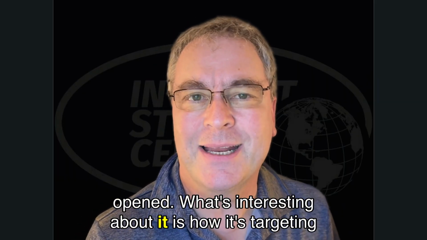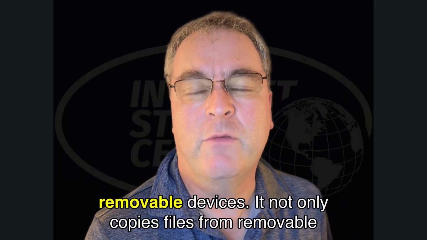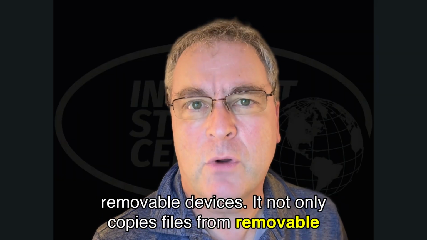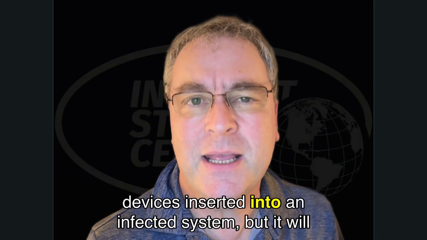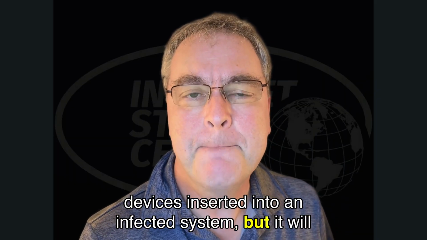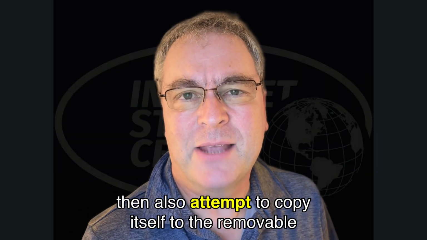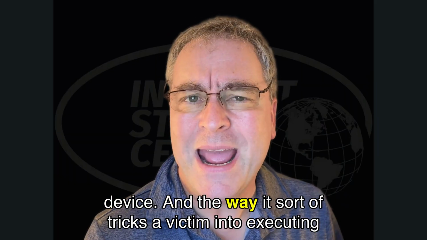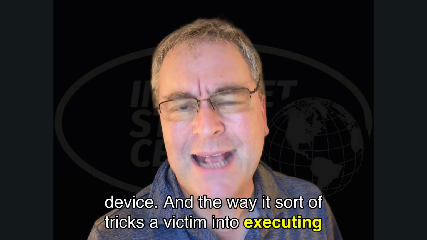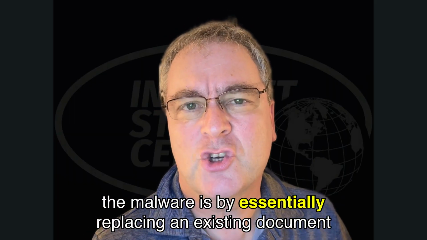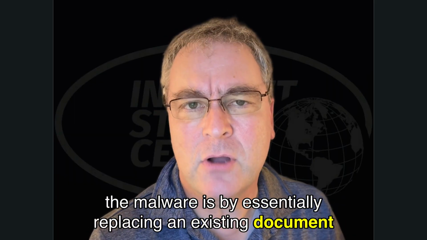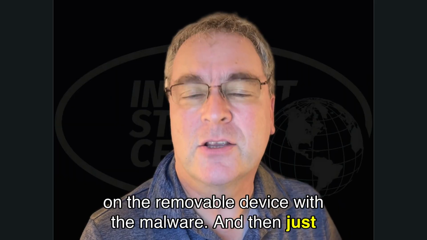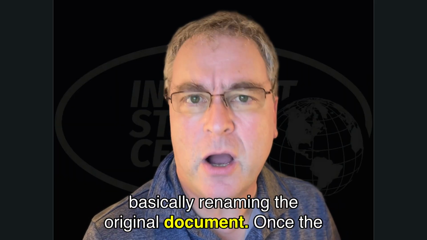What's interesting about it is how it's targeting removable devices. It not only copies files from removable devices inserted into an infected system, but it will then also attempt to copy itself to the removable device. And the way it tricks a victim into executing the malware is by essentially replacing an existing document on the removable device with the malware, and then renaming the original document.